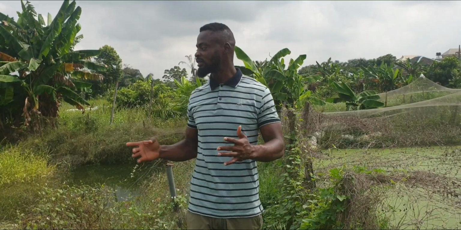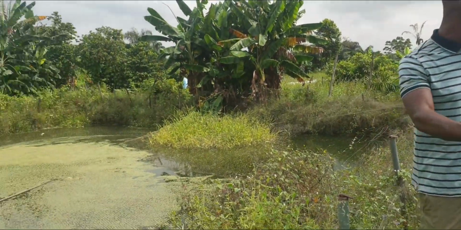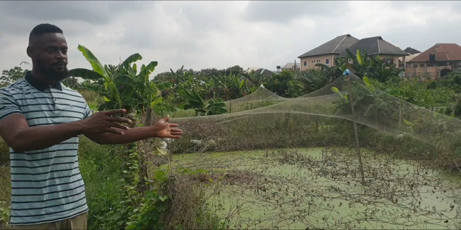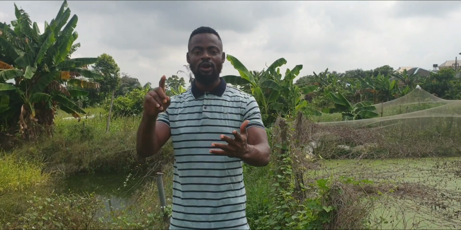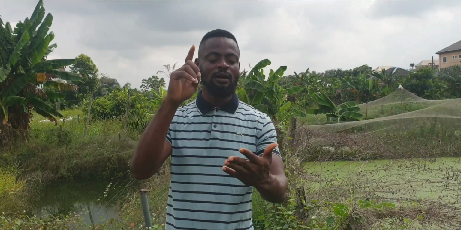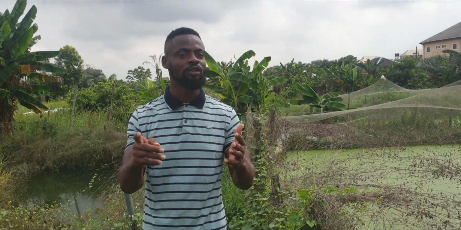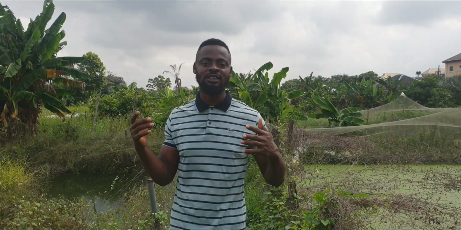Well, actually, where we're standing now, we have the Earthen Ponds all around. These are Earthen Ponds. But let me list all the kinds of catfish ponds we have. We have the Earthen Ponds, we have the Tarpaulin Ponds, we have the concrete ponds, and we have the tank ponds. That's like the rubber tank, the GP tank. Some people use it as ponds.